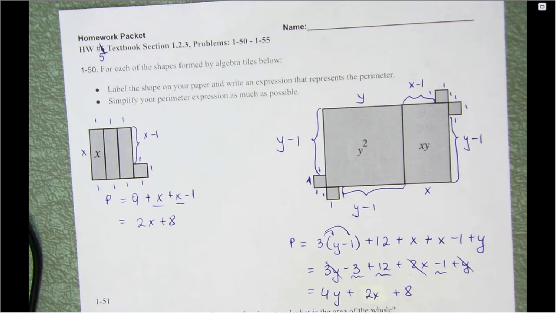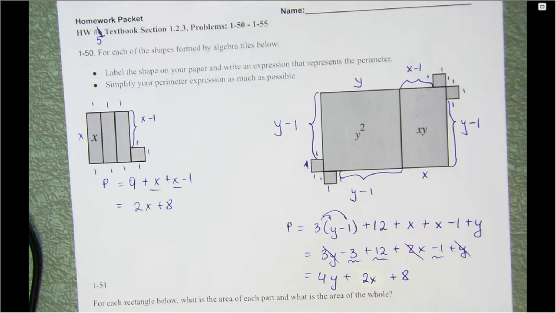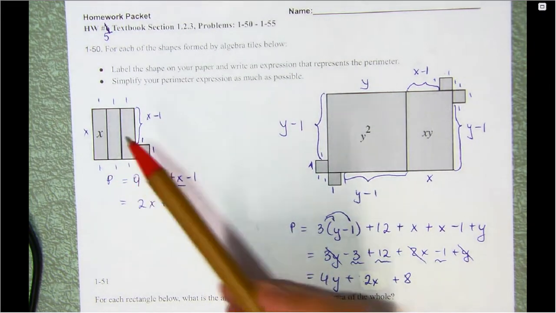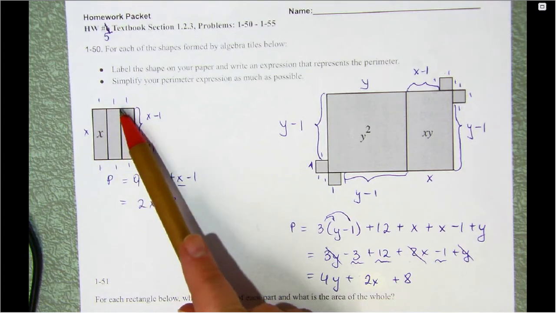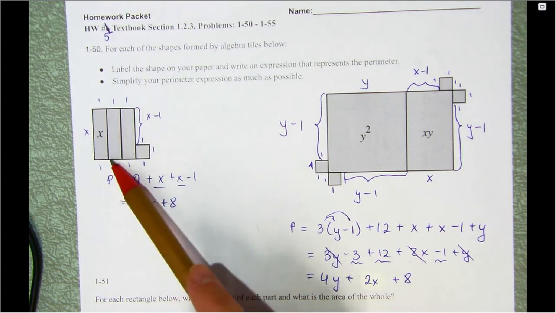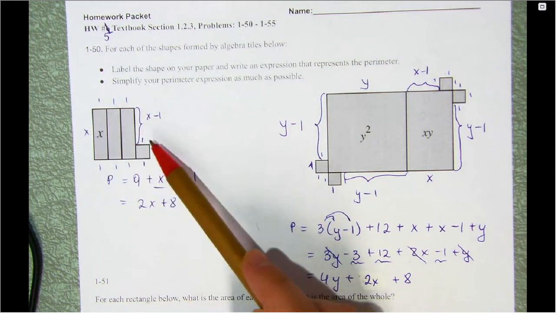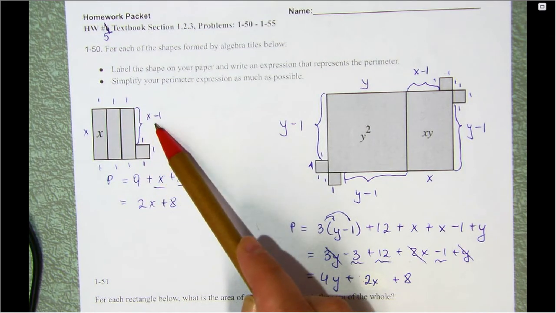So we have to label the shape and then write it as a perimeter. Those ones are 1, 1, 1. This is x, 1, 1, 1, 1, 1, 1, 1. This little piece, guys, is x minus 1. So that's why I labeled it.